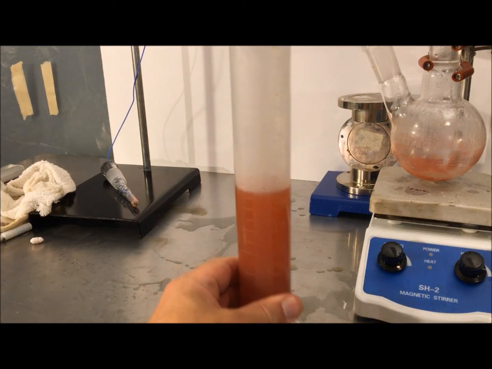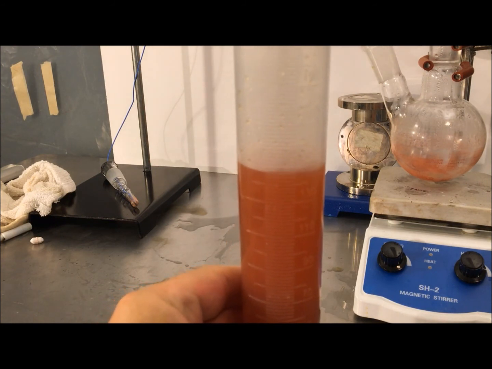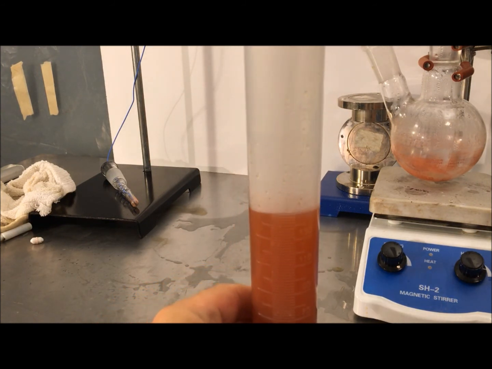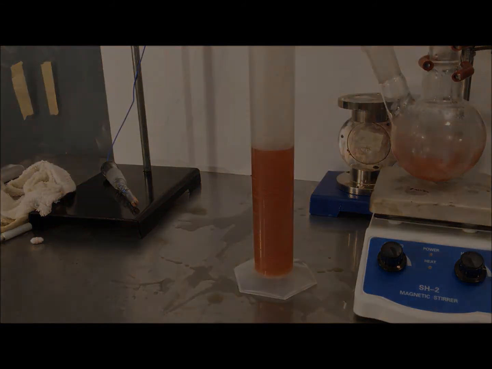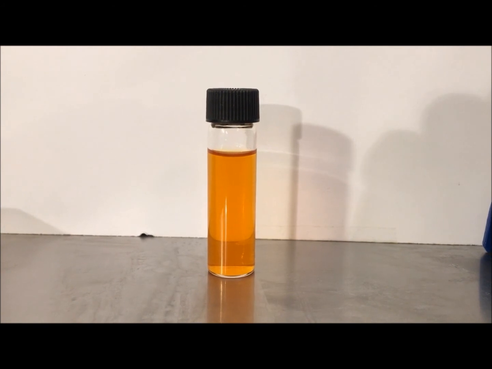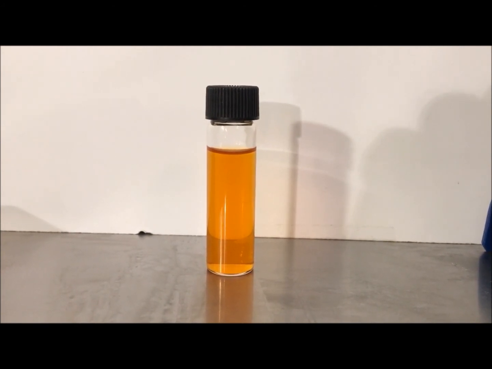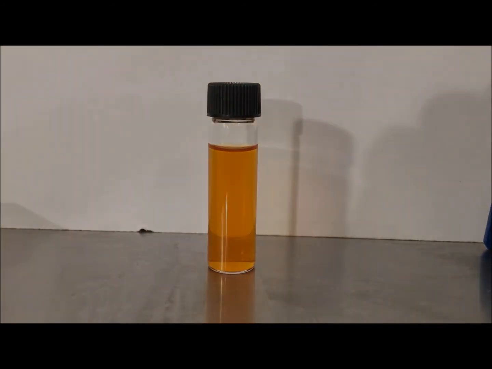Alright, let's see what we got here. About 147. Here's what the product should look like. It should be clear, not cloudy, and there should be no precipitate at the bottom, and it should stay this way indefinitely.